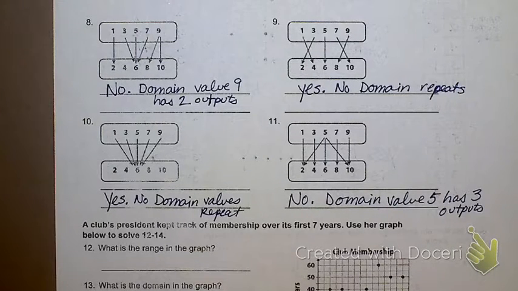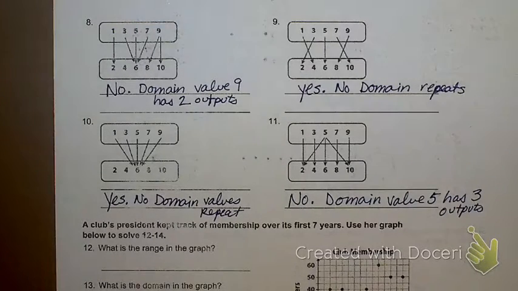What's the domain of number 10? 1, 3, 5, 7, 9. What's the range? 2, 4, 6, 8, 10. If you listed those as ordered pairs, what numbers would you not see? 2, 4, 8, and 10 are not included in any of those. So why are they a part of the range if they're not even included?